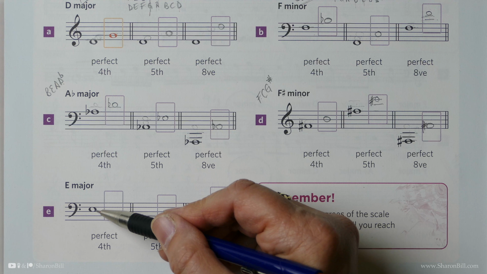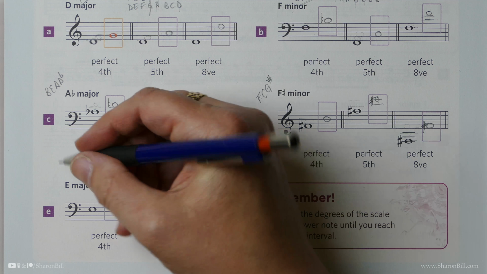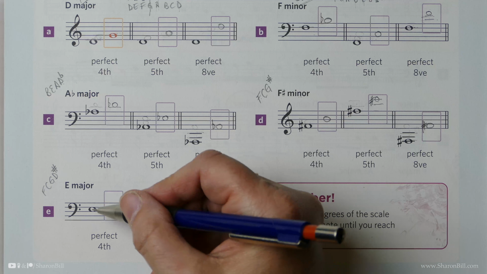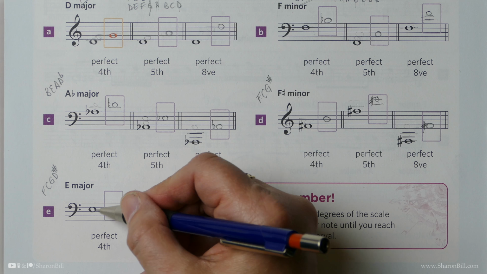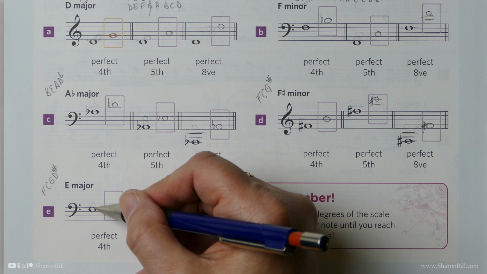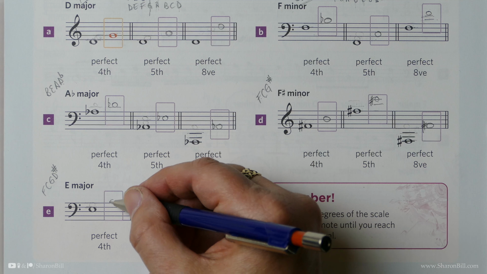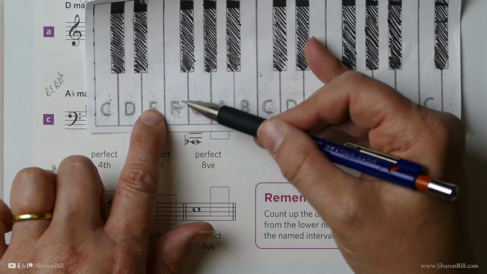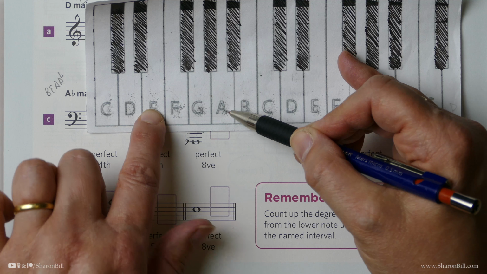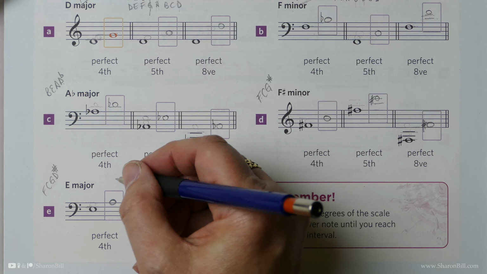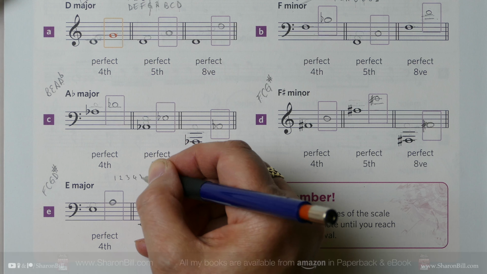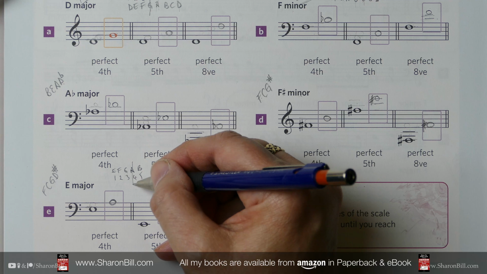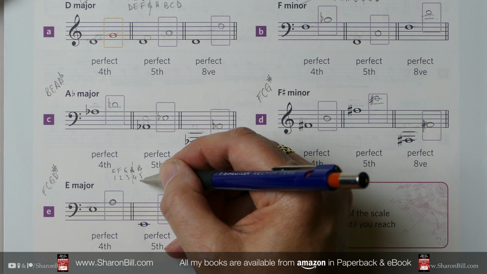And then here we're in the bass clef, we have E major, which has a key signature of F, C, G, D sharps. So counting from E, space, line, space. So 1, 2, 3, 4. And you can double check here if you like. 1, 2, 3, 4 takes us to A. Or of course you can just 1, 2, 3, 4, 5. E, F, G, A, B. We can see that A is the fourth and B will be the fifth.